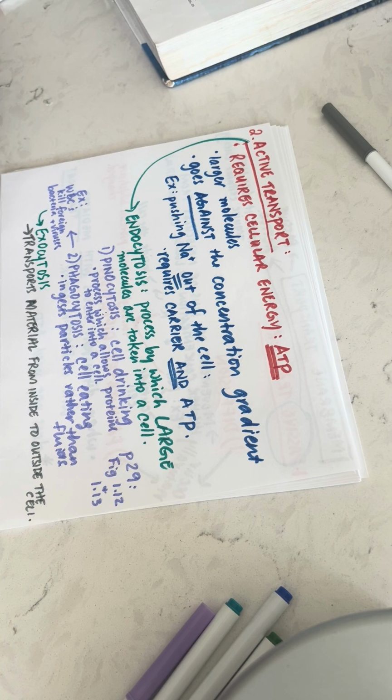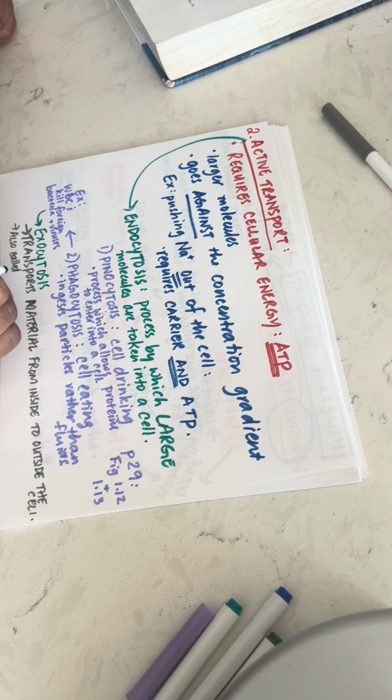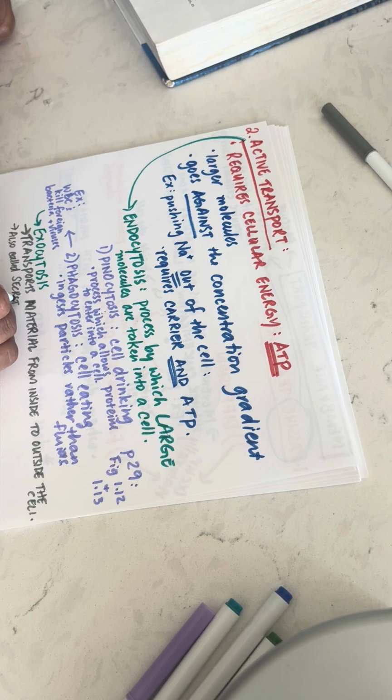This is also called secretion, and you'll need to know this because we'll talk about secretion a lot in the coming chapters. Secretion is done where in the cell? It's done in the Golgi apparatus.